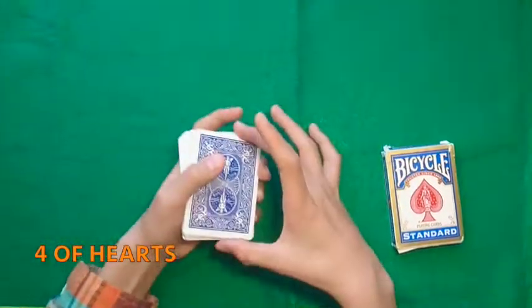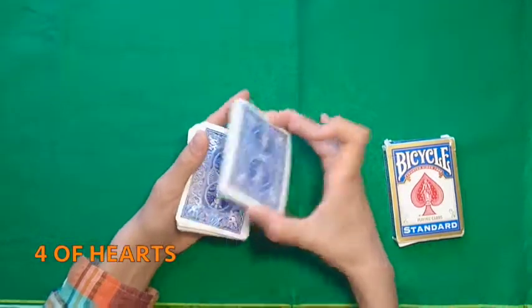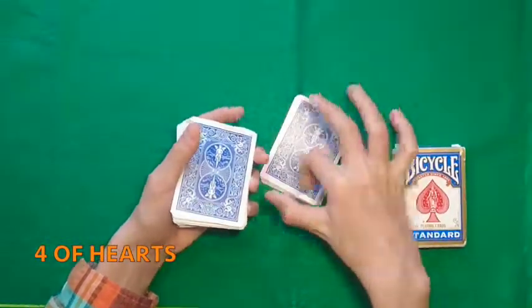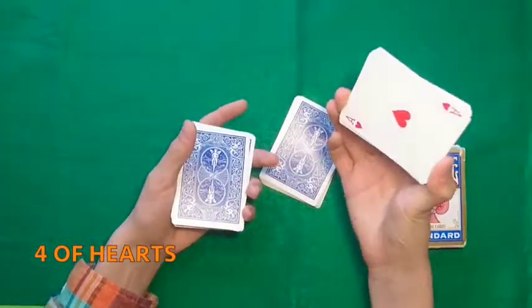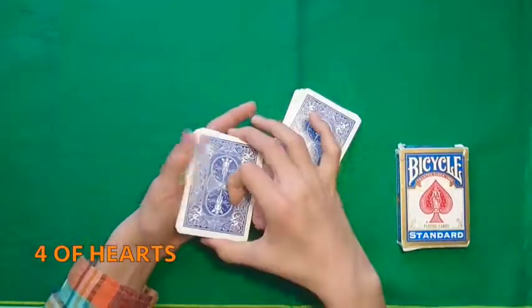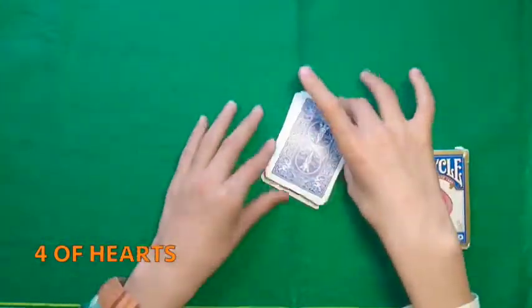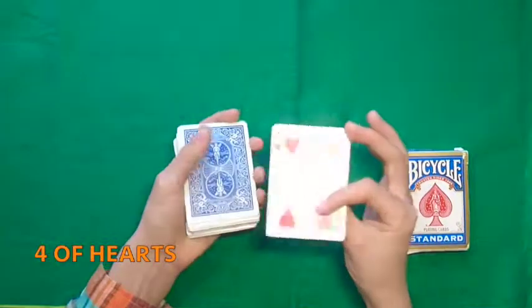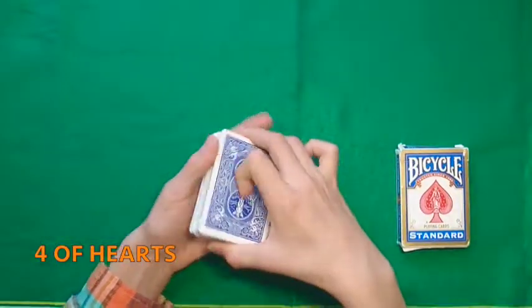And now all you do now is take approximately half of the top portion of the deck, put it down, the rest of the cards above your pinky finger, put it down, and then you put everything else and you place that on top. So now you're left with the card Four of Hearts at the top.